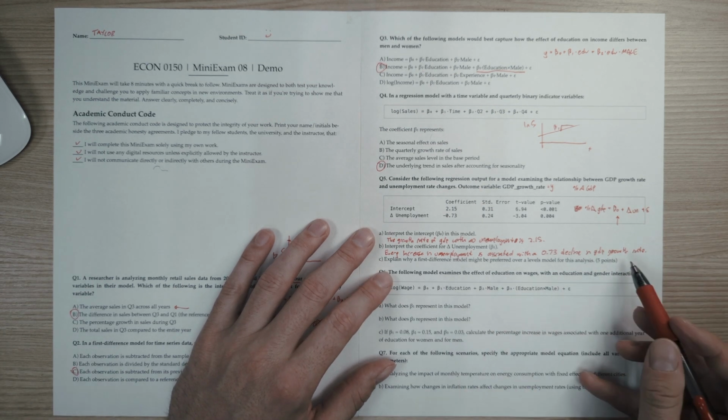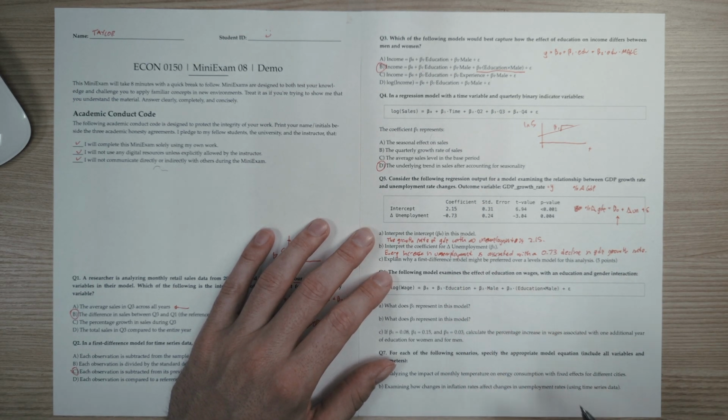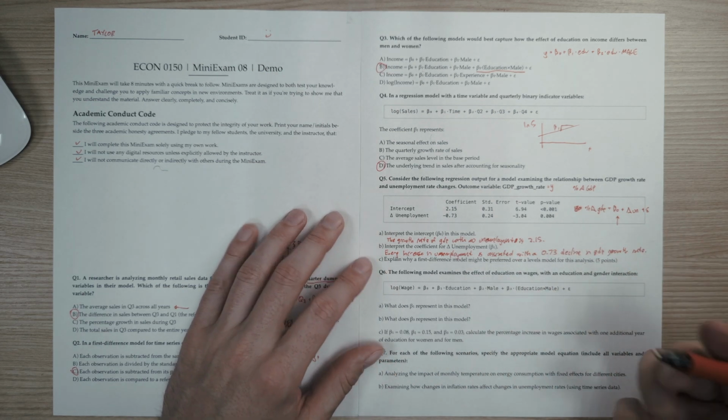Okay, so terrible sentence, also terrible spelling, but that conveys the point.